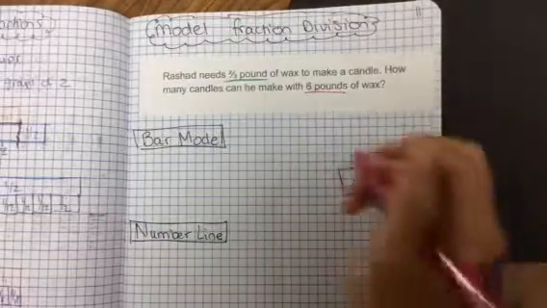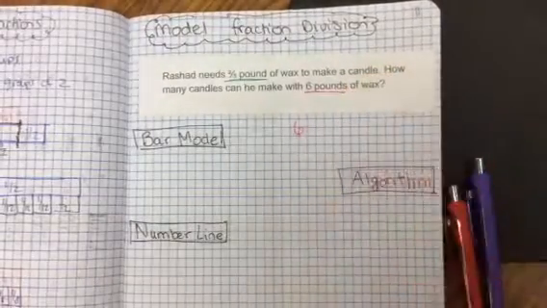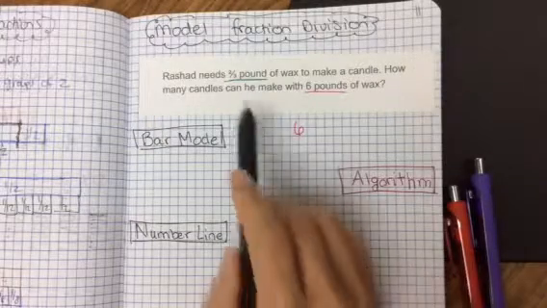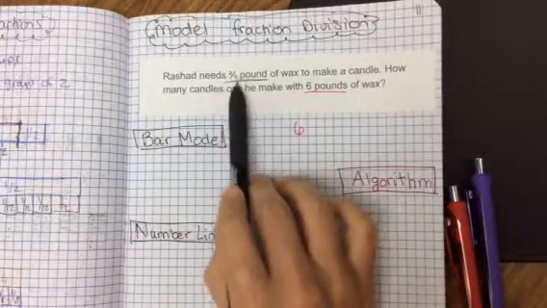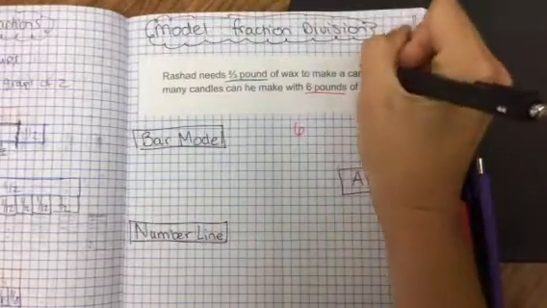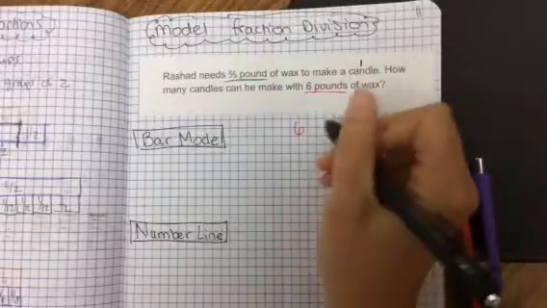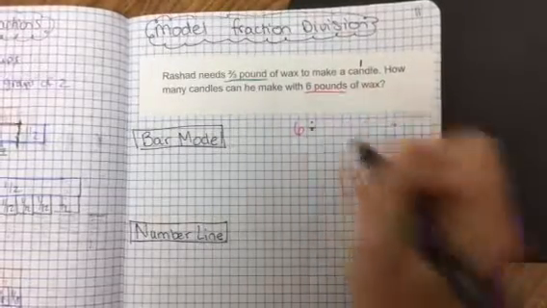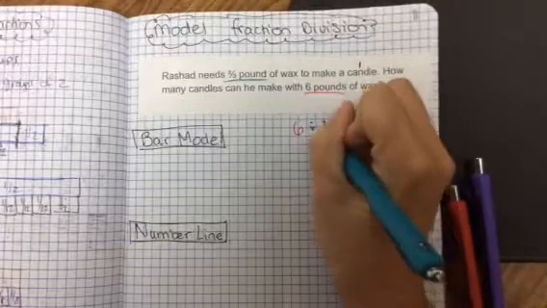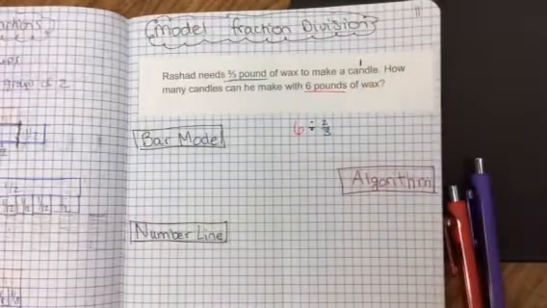So I know that we're starting with 6 pounds. Okay, and I'm going to try to break that up into 2/3 pieces because that's how much it takes to make one candle. So I know that I'm going to divide that 6 into my 2/3 pieces.